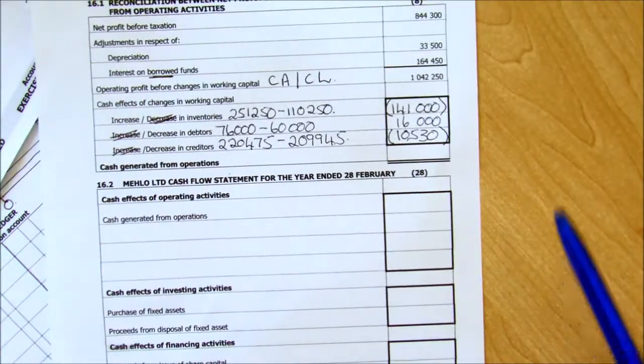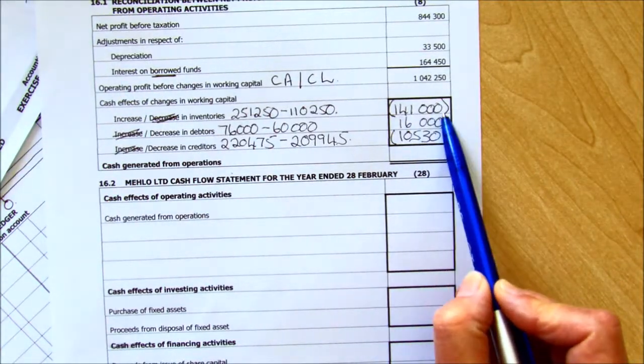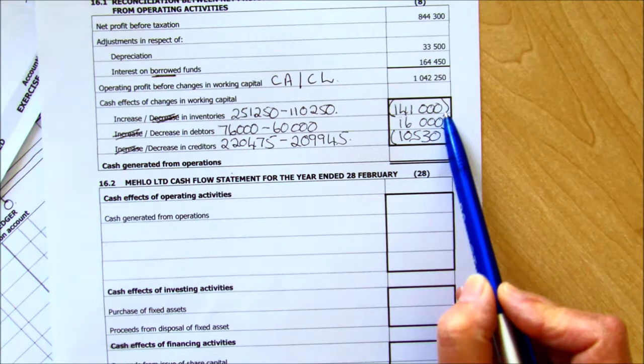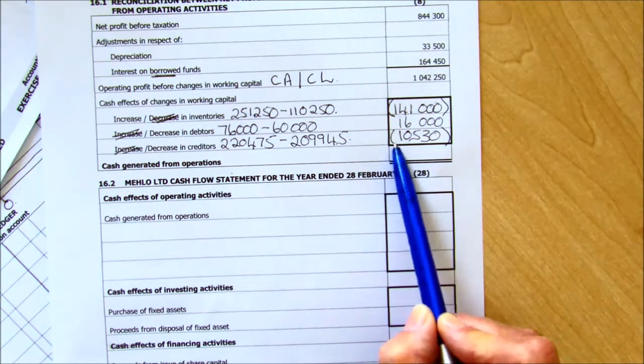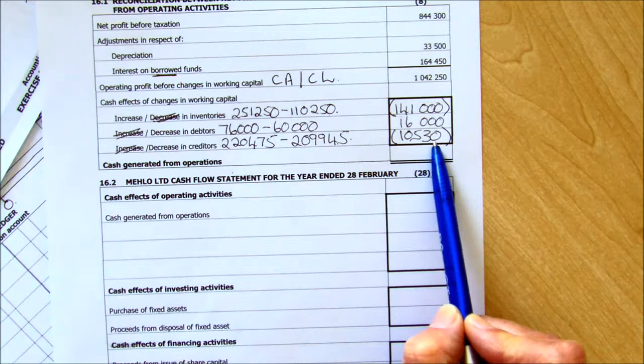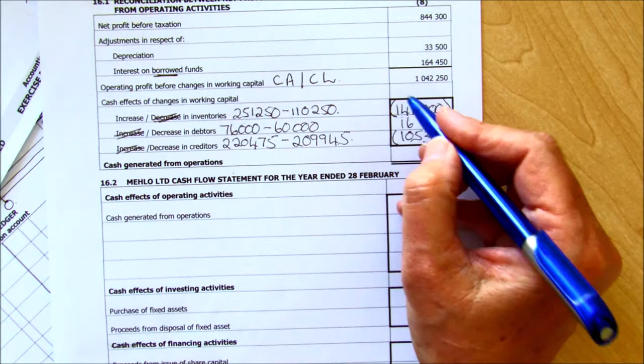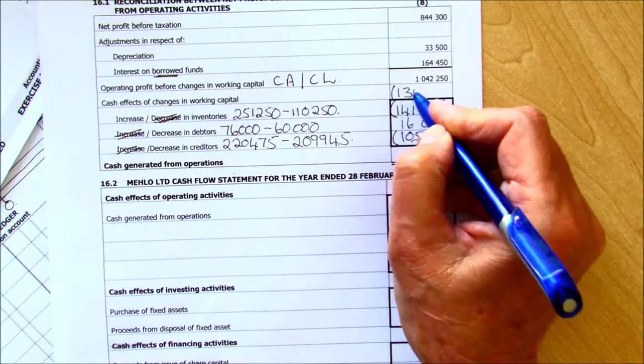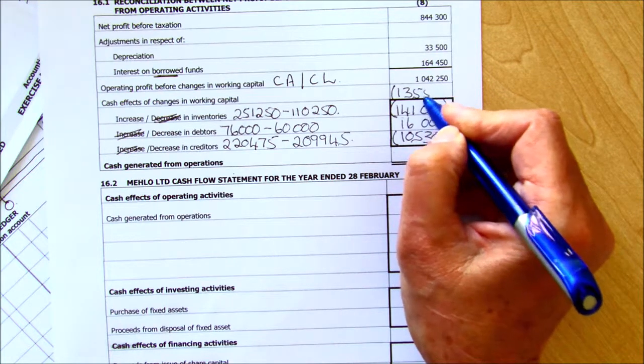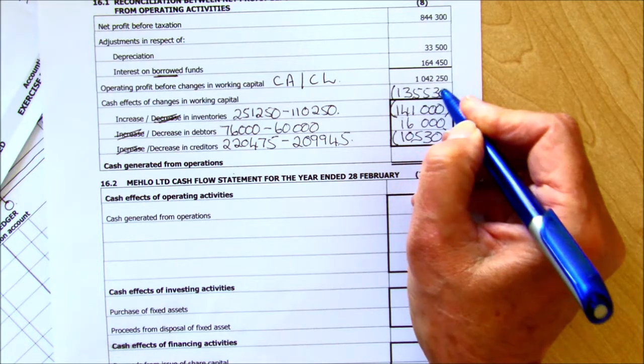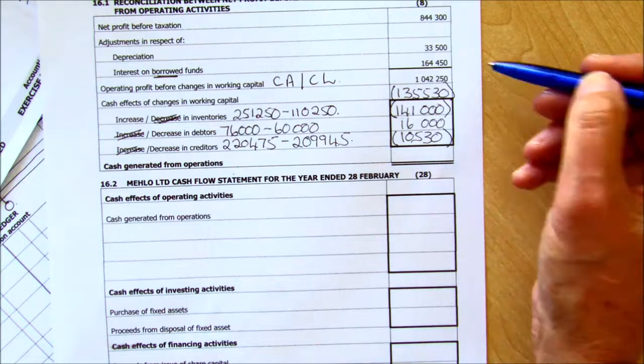Right, so finally to finish that, we had a negative outflow on inventory. We got in more from our debtors, but we've had a negative outflow on our creditors, and overall this is a negative outflow of 135,530, because there's more negatives than positives here.